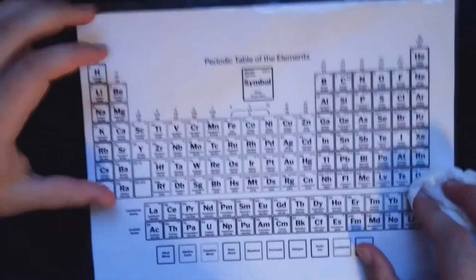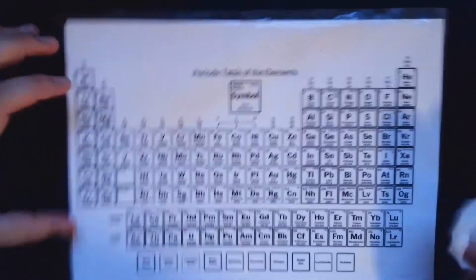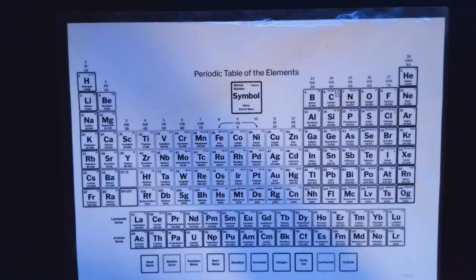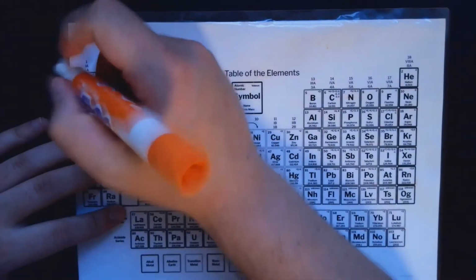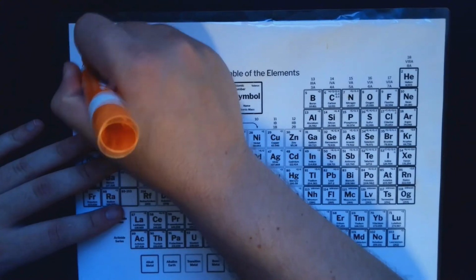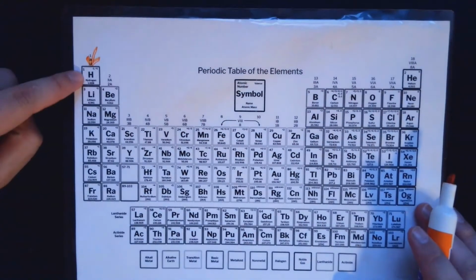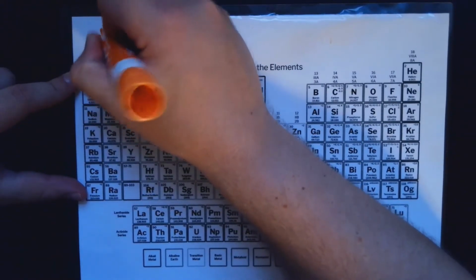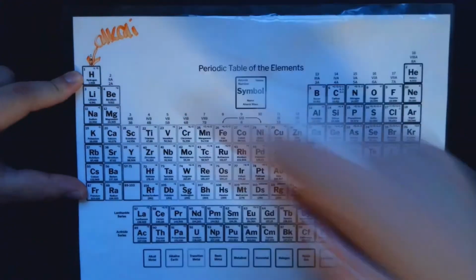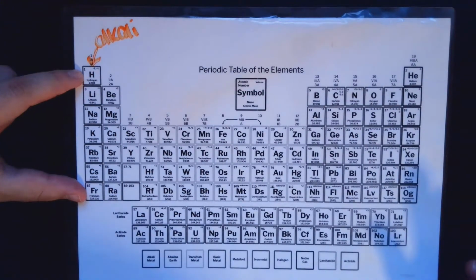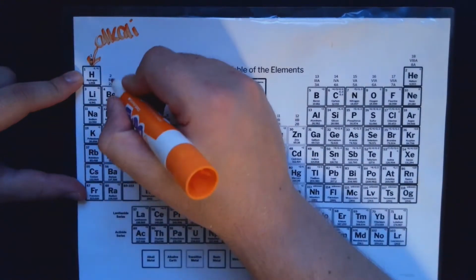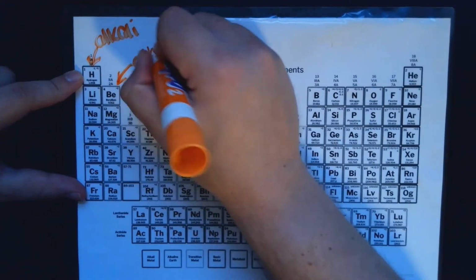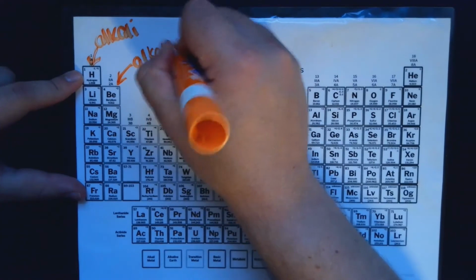Now there are a couple of individual groups that have certain names that I'm going to reference throughout the semester that I want to mention right now. Group 1, with the exception of hydrogen, so hydrogen is labeled in group 1 but it's not actually part of this. Group 1, other than hydrogen, are alkali metals, A-L-K-A-L-I. Group 2, so beryllium on down, are alkaline earth metals.